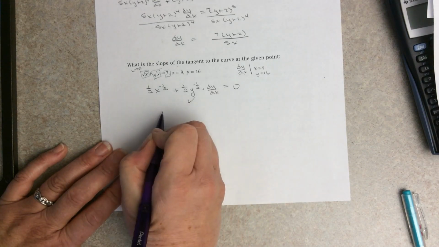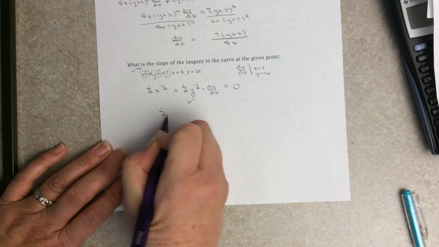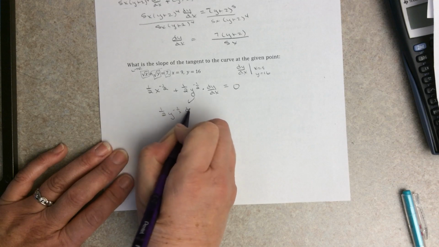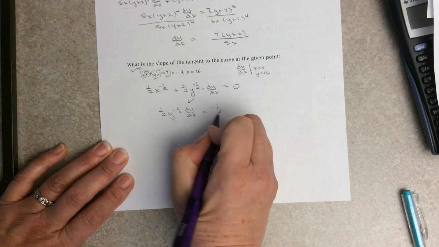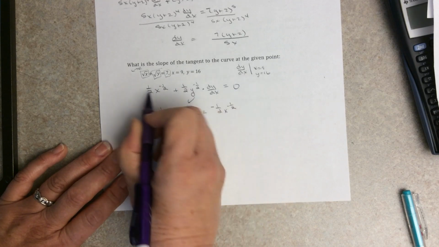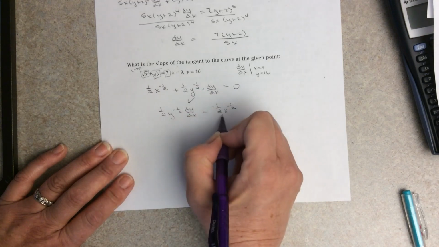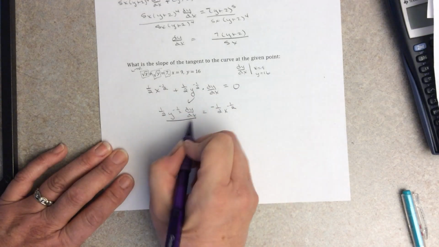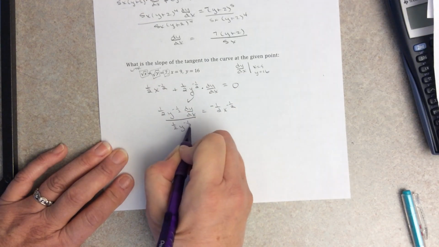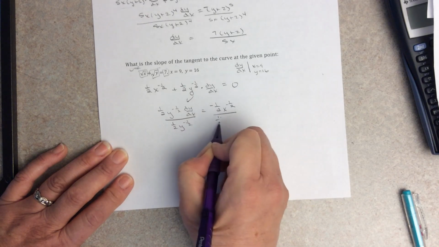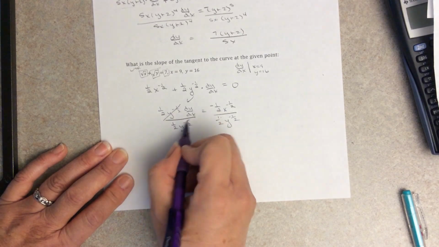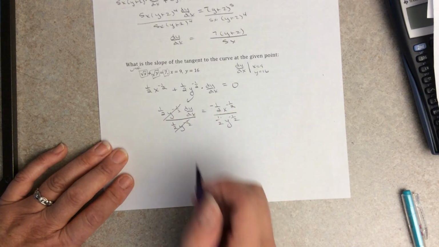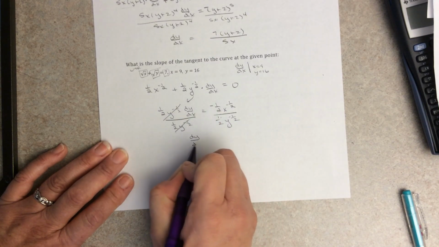So I'll show you if I just solve for dy/dx, what I would do is move the 1/2 x to the negative 1/2 to the right where it's negative, and then divide both sides by 1/2 y to the negative 1/2 to get rid of that coefficient. And so here's dy/dx.